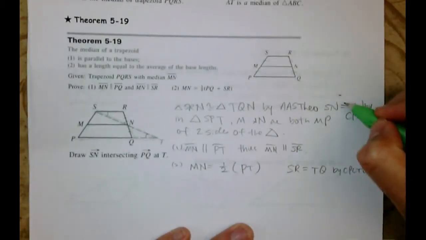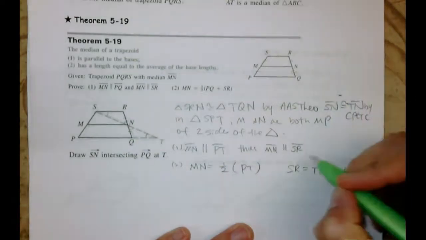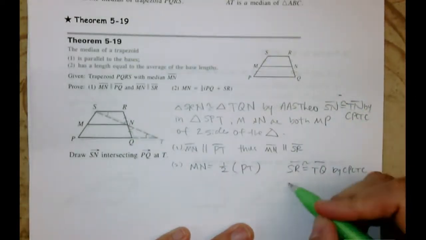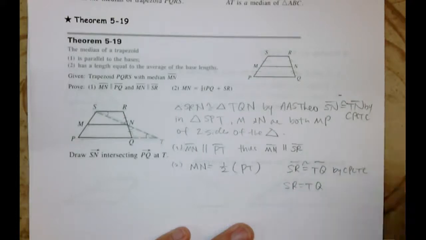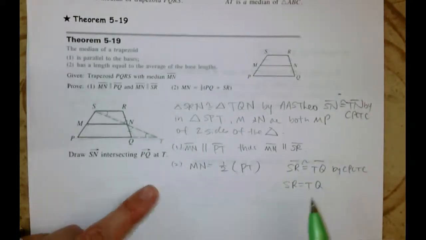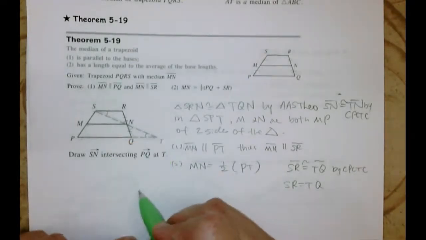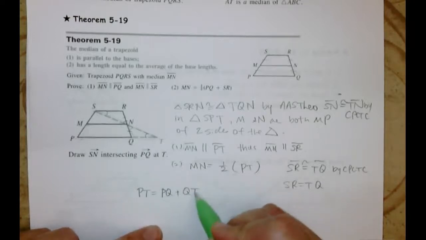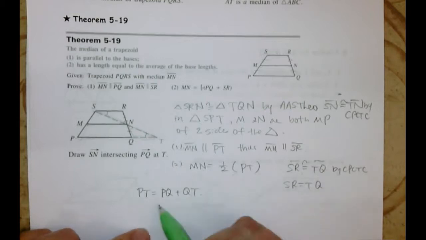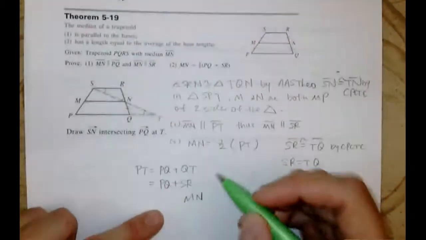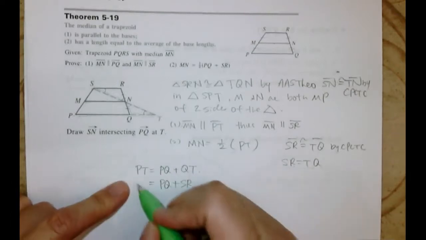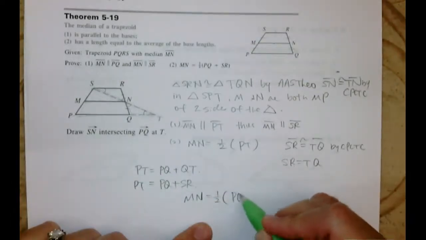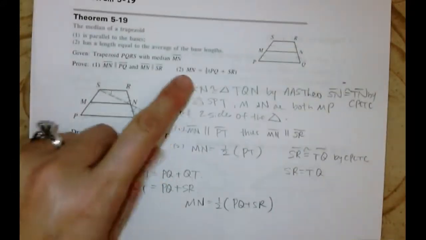Strictly speaking, you have to introduce SR equals TQ by definition of congruent segments. Since PT equals PQ plus QT, and QT equals SR, I can substitute PQ plus SR. So MN is 1/2 of PT, which is PQ plus SR, and that's what I have right here.